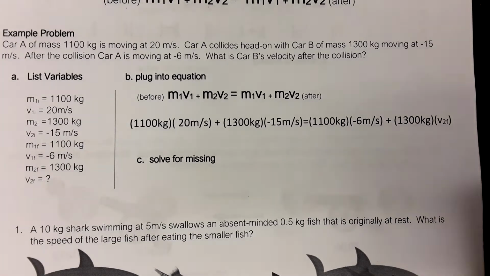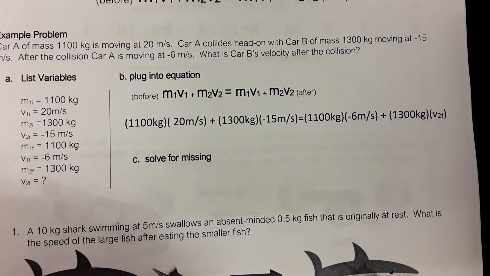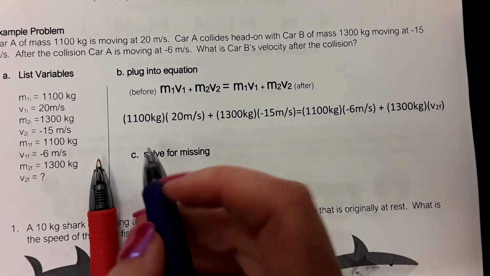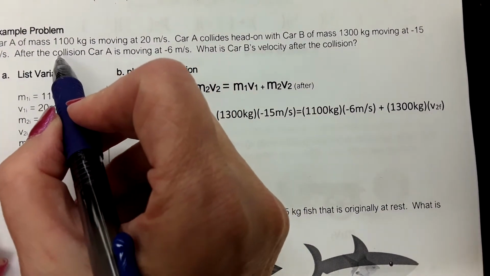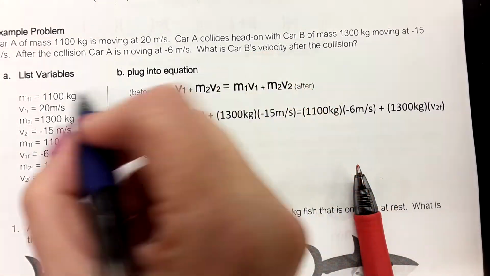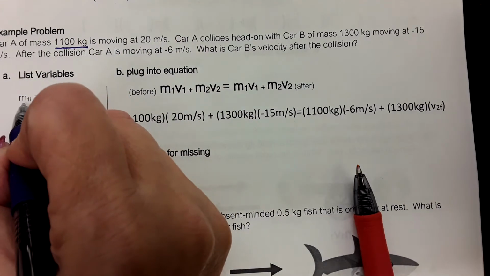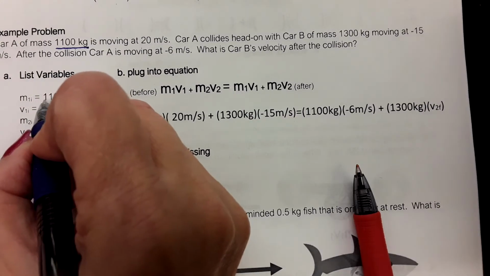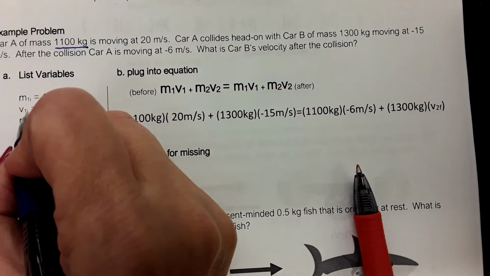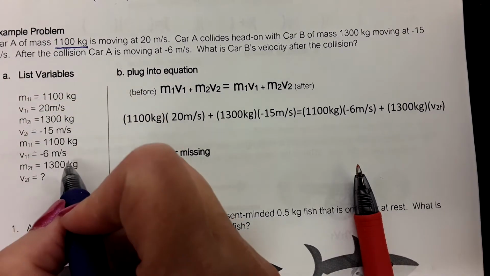Yeah, it's on. Okay. So, basically, look at what we have. And I'm going to use two different colors to distinguish. It sometimes helps, okay? All right. We've got a car A, and car A we'll call object 1, okay? So car A has a mass of 1,100 kilograms. So here we have mass 1, initial 1,100 kilograms. And it's moving right now at 20 meters per second. So the initial velocity of car A is 20.